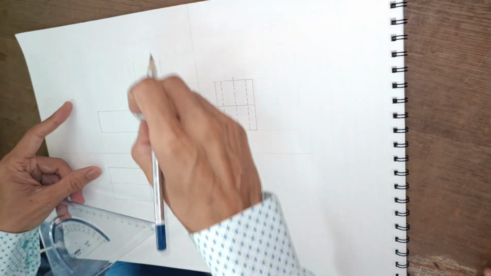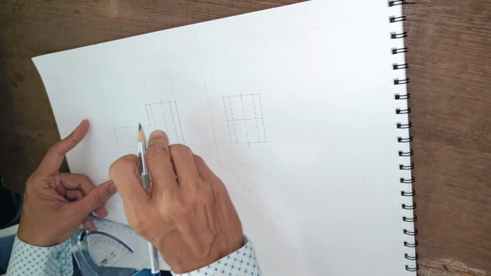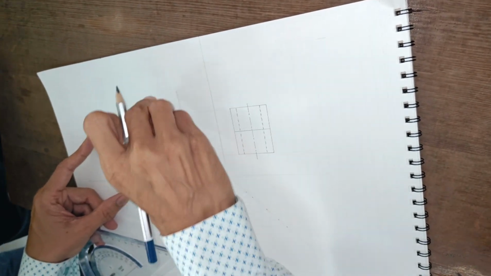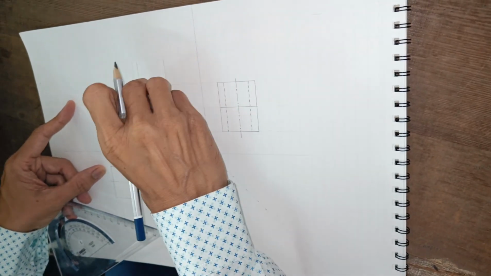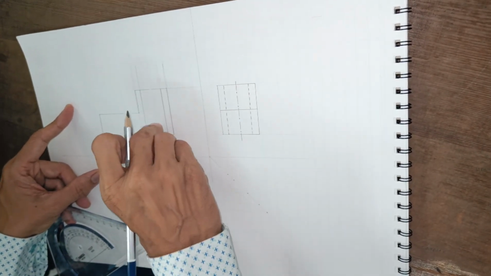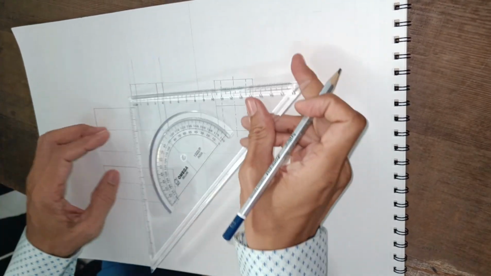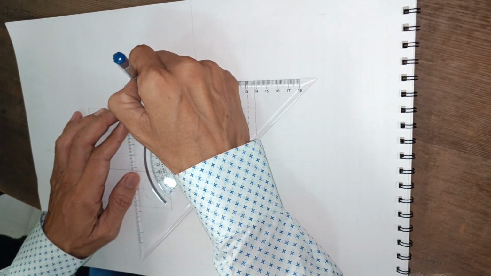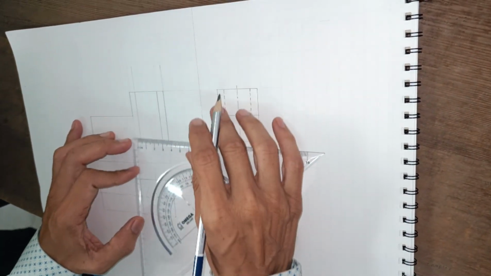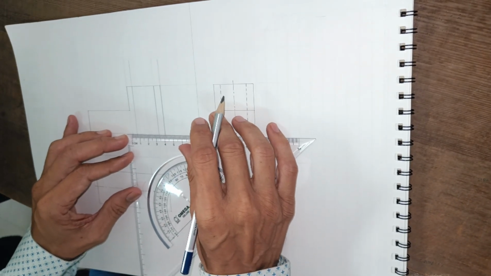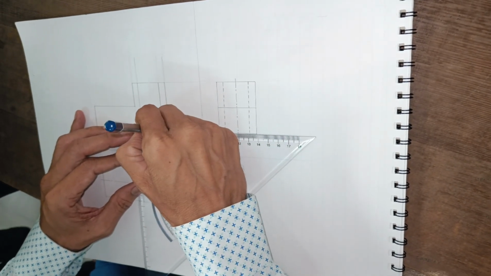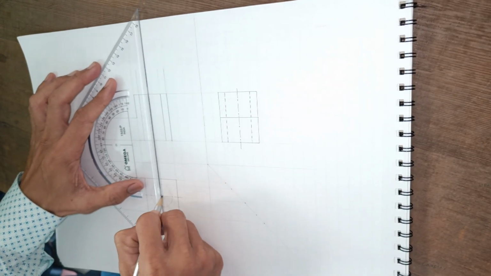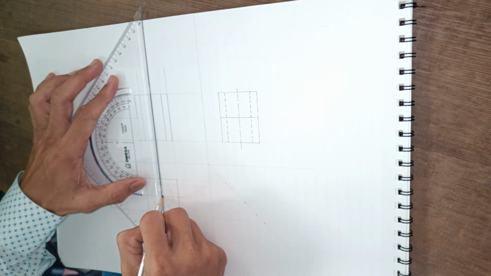It seems that it's wrong. It is clearly visible. It's not in alignment. I will mark the point that is 20 mm here. Over here also I will mark a 20 mm point. Over here, we'll draw the center line corresponding to it.